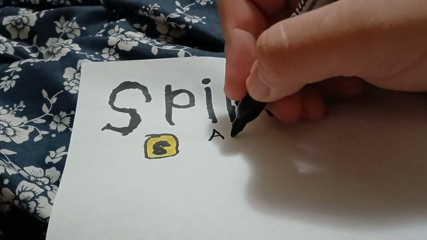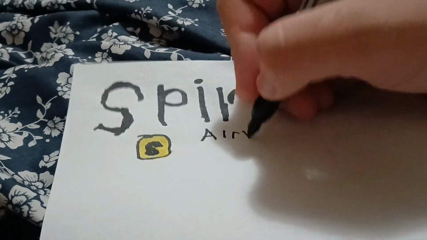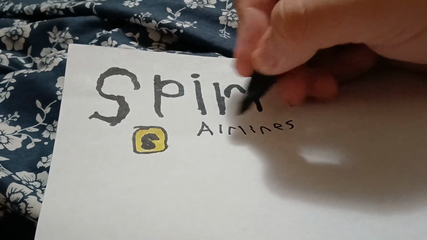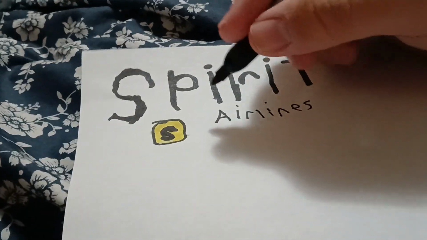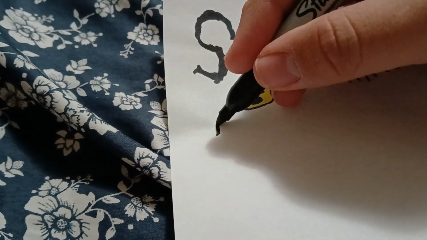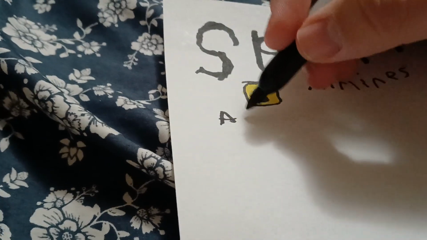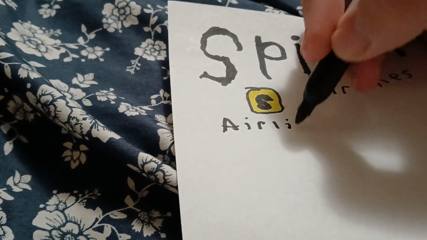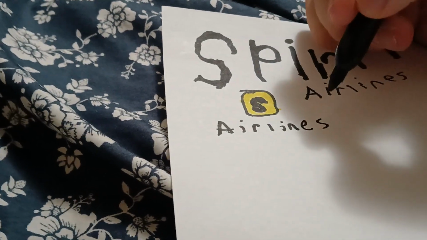Oh yeah, I cannot forget about airlines. Alright, and then we gotta give its most popular aircraft, the A320. It's one of them though, so I'm not counting 2. So there we go.